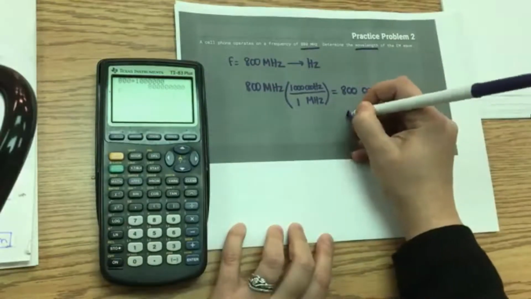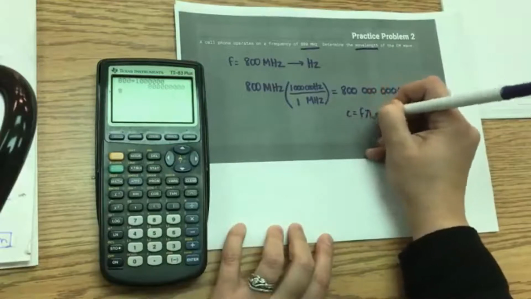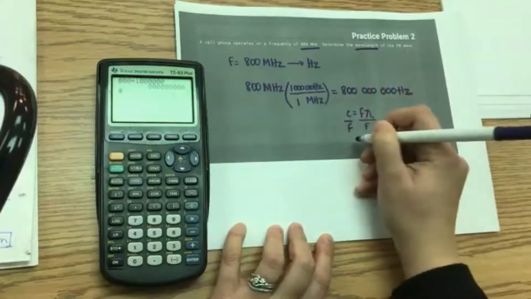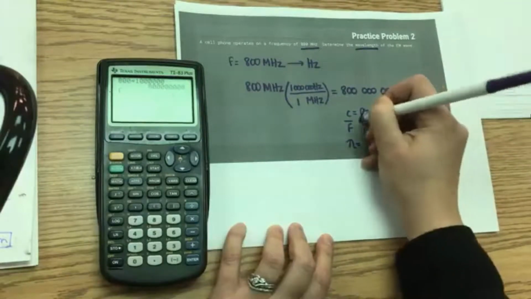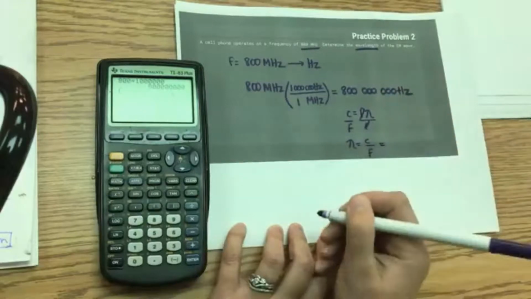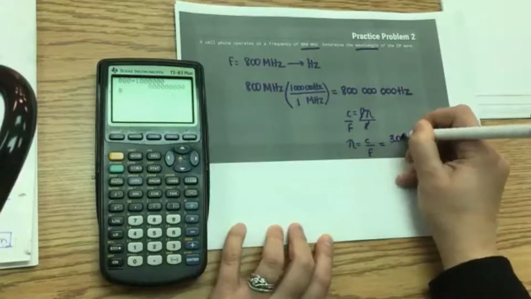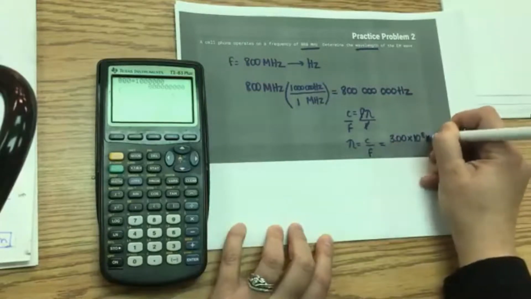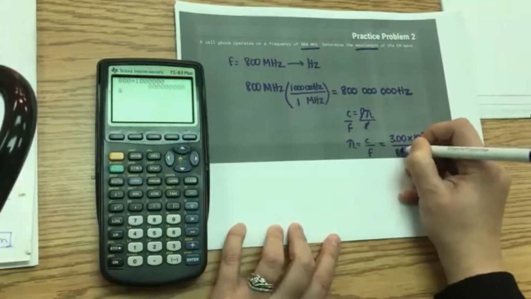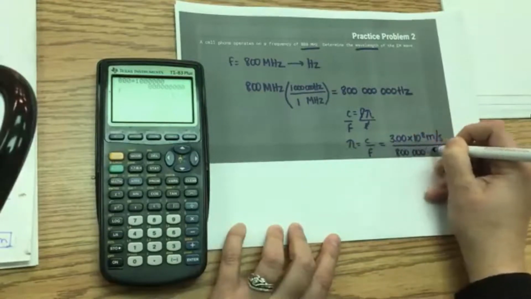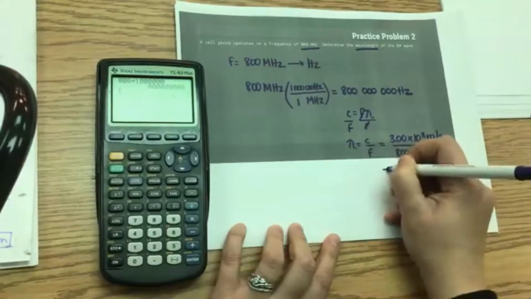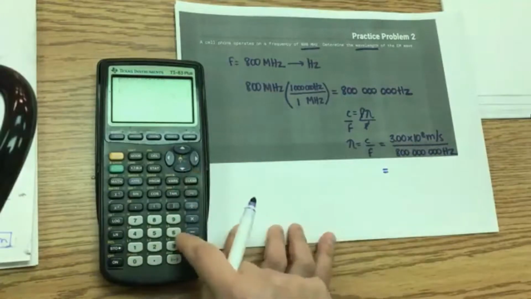So now I want to solve for wavelength. So C equals frequency times wavelength. I'm going to move my formula around like I did last time, dividing out frequency. And I'm going to end up plugging this into my calculator as 3.00 times 10 to the 8 meters per second divided by 800 million hertz. Now again, you could put that into scientific notation if you want. You can leave it like this if you want to. It'll make it easier to put into your calculator.